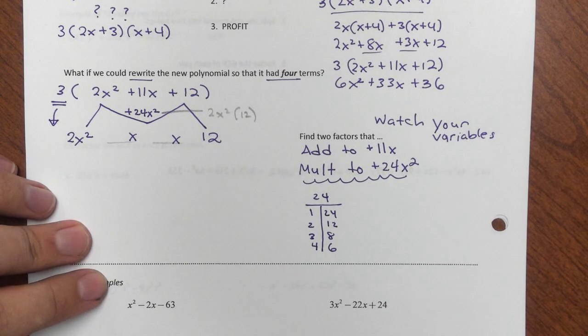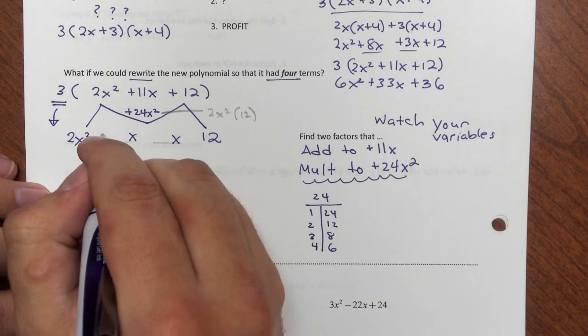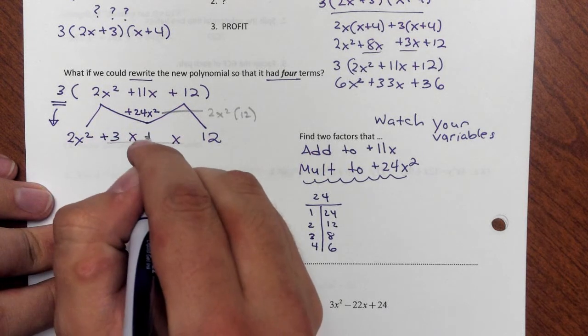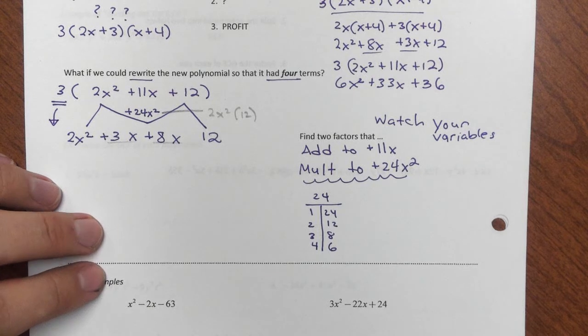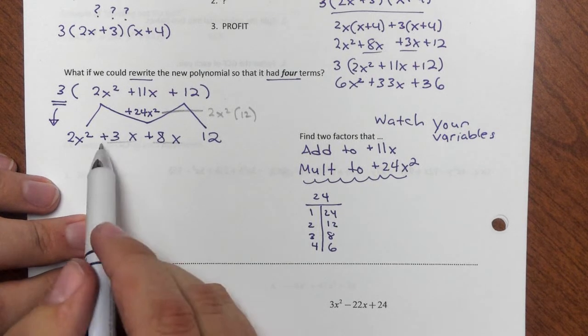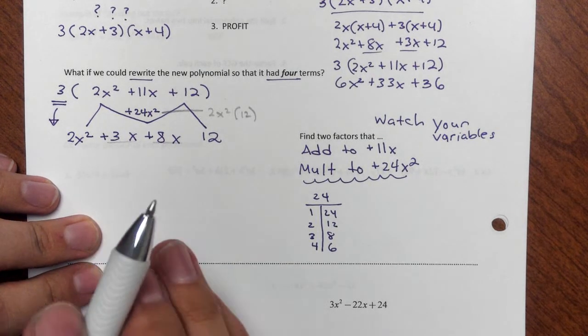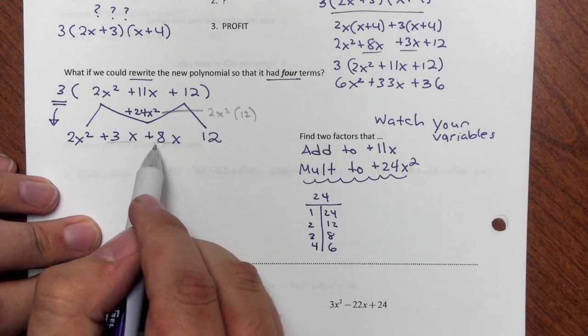How can I get 11? Well, I can get 11 with 3 plus 8. So plus 3x plus 8x. Okay? Now, stop here for a minute. As soon as you've written this down, stop. What were these two numbers supposed to do?